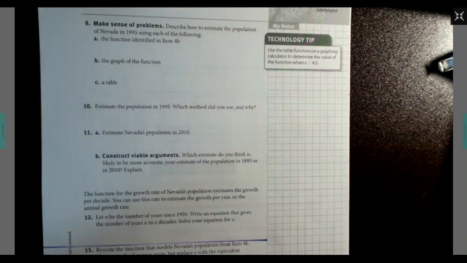All right, the next set of questions covers questions 9 through 12. Make sense of problems. Describe how to estimate the population of Nevada in 1995 using each of the following: the function identified in item 4B, the graph of the function, or the table. Okay, talking about 1995. So let's go back and look.